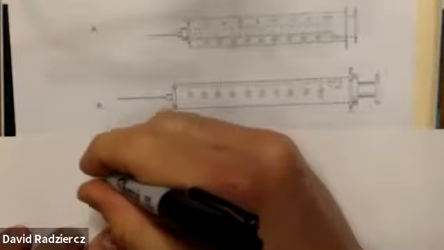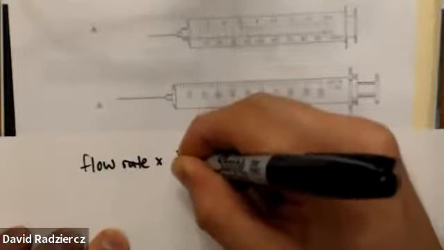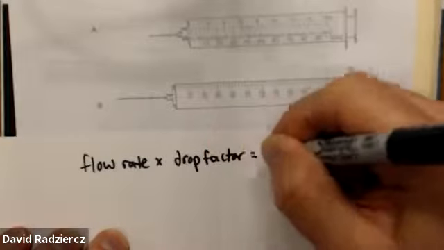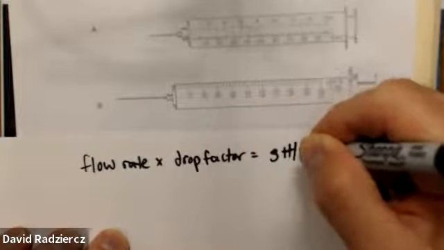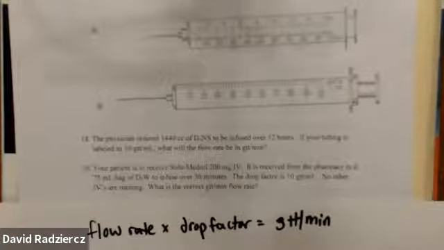Again, as a reminder, what do I need in order to calculate the drop rate? I need the flow rate. I need the drop factor. And we're looking for drops per minute. So in this question, what is my flow rate?